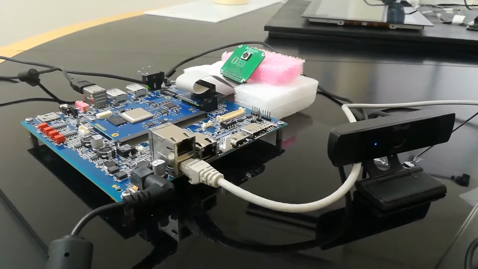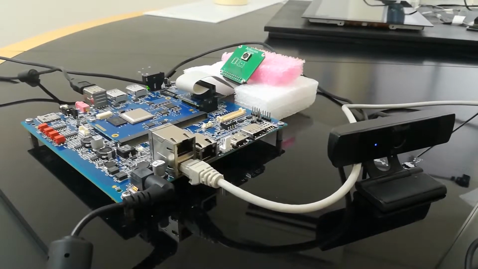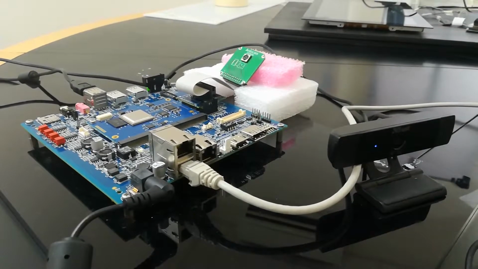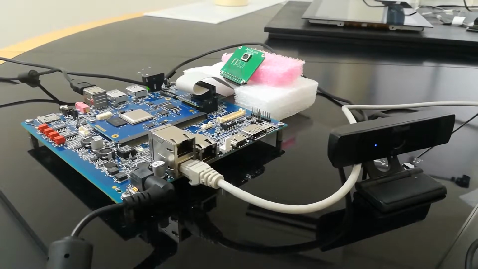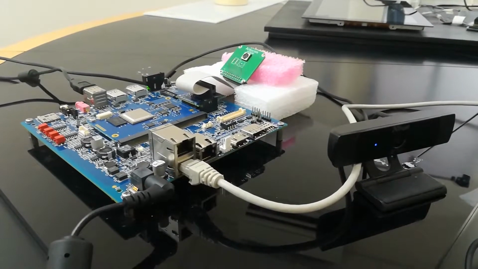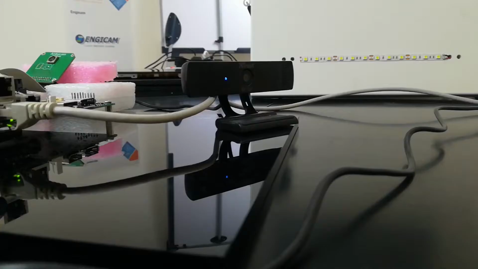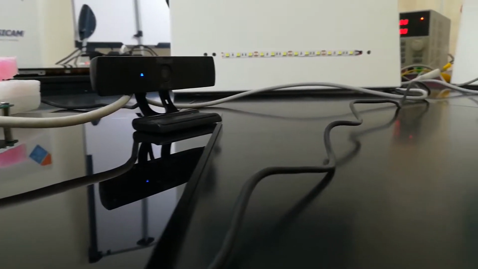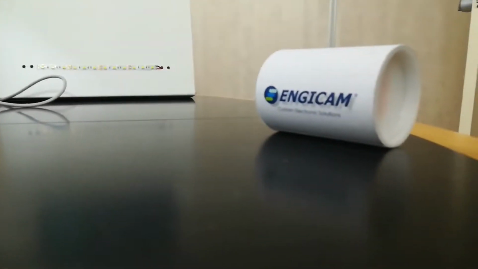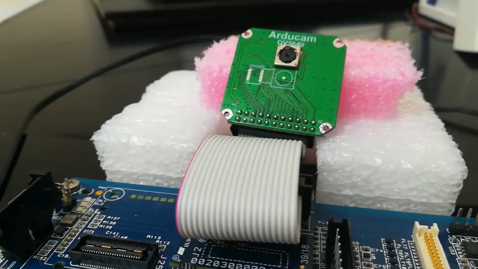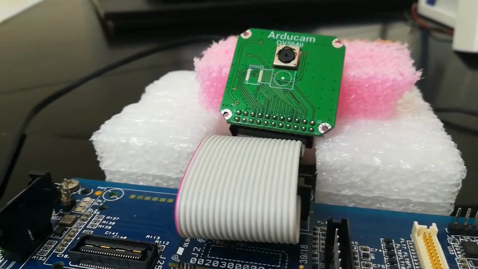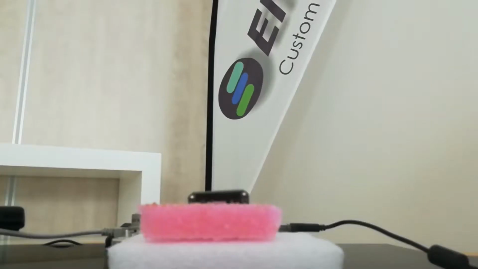Here's our device. We have the eDIMM Starter Kit board equipped with a SmarCore MX module. It is connected to the local network through the Ethernet interface, and there are the two webcams, the MIPI and the USB, connected to the board. The USB camera is pointing to this object, while the MIPI camera is pointing to the Engicam flag.